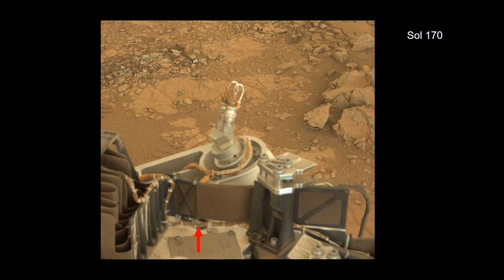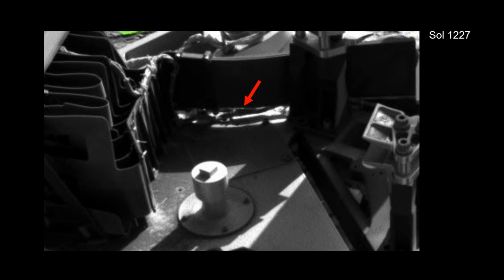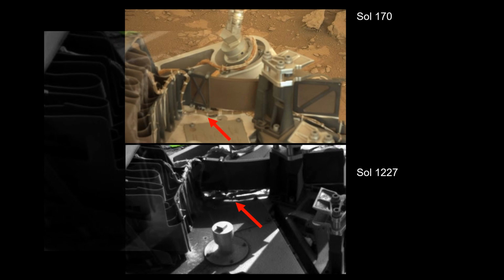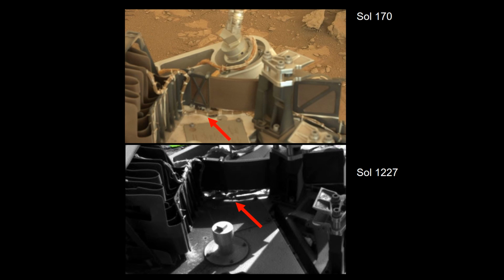This image shows the front left corner of Curiosity's equipment deck. Beneath the wide brown strap, there are two small tan wires that have been banded together. In this black and white image, we are viewing the same section of the equipment below the wide brown strap. However, it now appears as a shiny, reflective strip. Here is a side-by-side comparison showing where the wires have been covered by the reflective strip in the black and white image on the bottom.